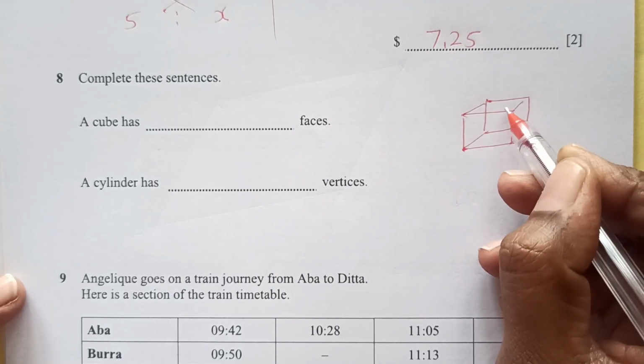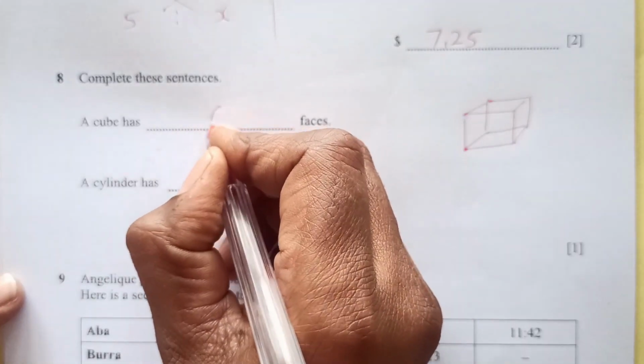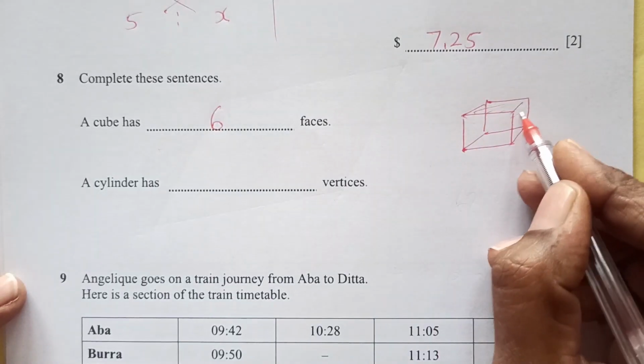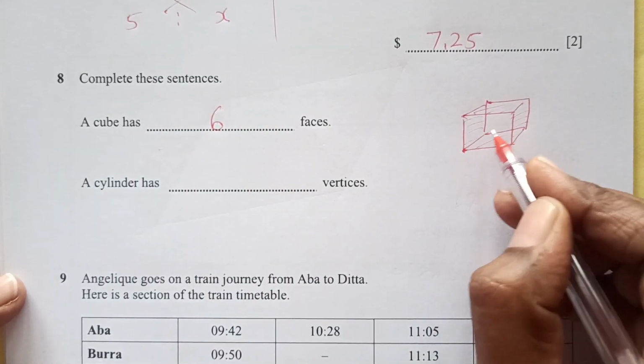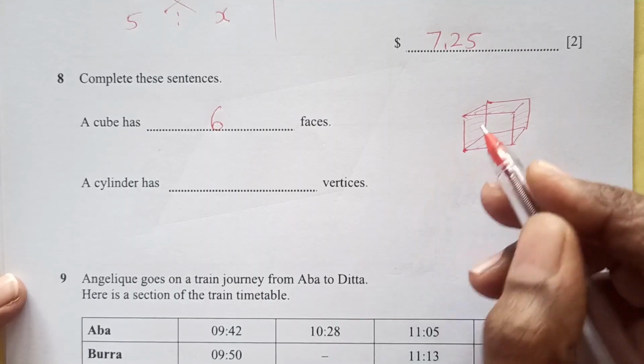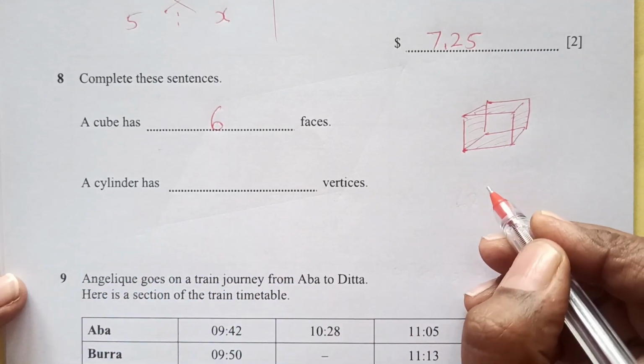Okay, all the sides are equal. So it has 6 faces actually. Top 1, 2, 3, 4. Then 1 is back side, 1 is front. So 6. A cylinder has dash vertices.